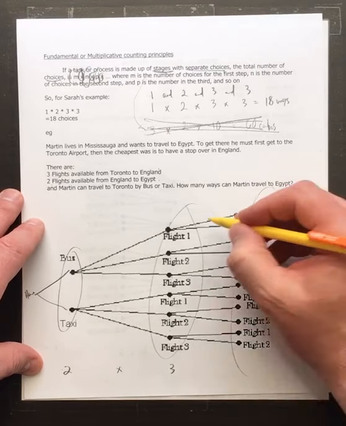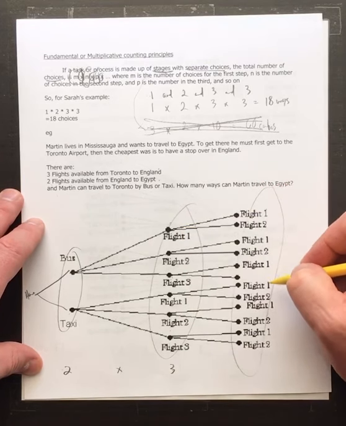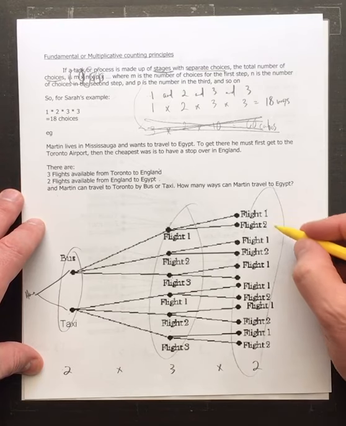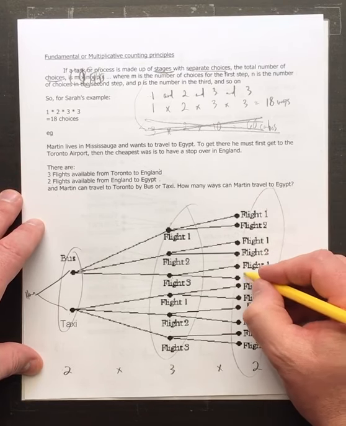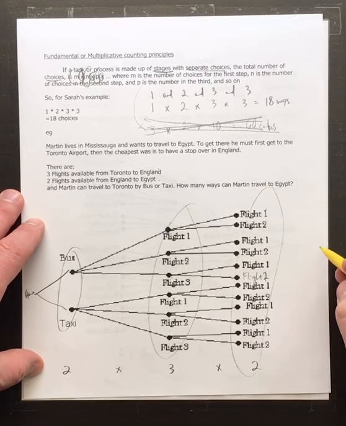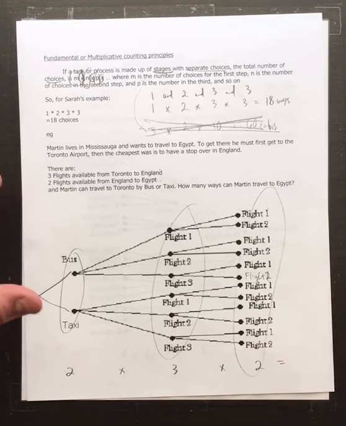But we still have another flight to take. He's got 2 flights that he can take. Once he gets to London, there's 2 flights that he can take in order to get him to Egypt for his particular journey. And so as a result, there's 2 outcomes, 2 outcomes, 2 outcomes. Oops, I forgot to put that. Flight 2.